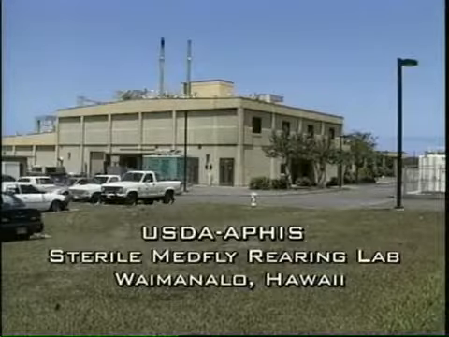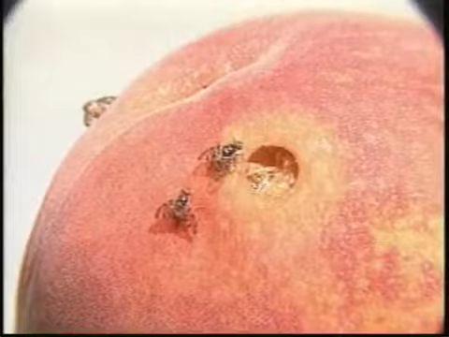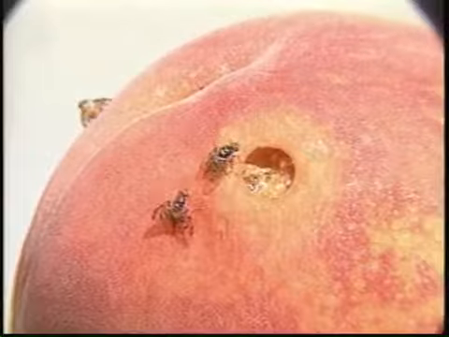In the sterile insect technique, medflies are reared in large quantities, sterilized with a small amount of irradiation, and released into areas where they mate with wild medflies. Such matings do not produce offspring, and eventually the wild population is eliminated through attrition.